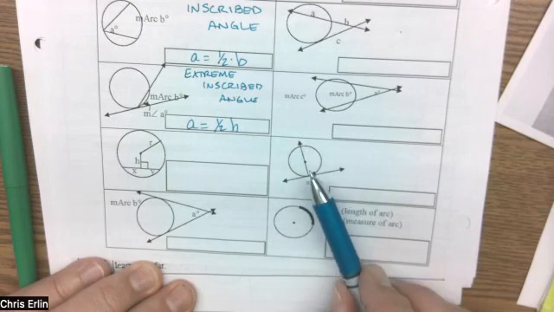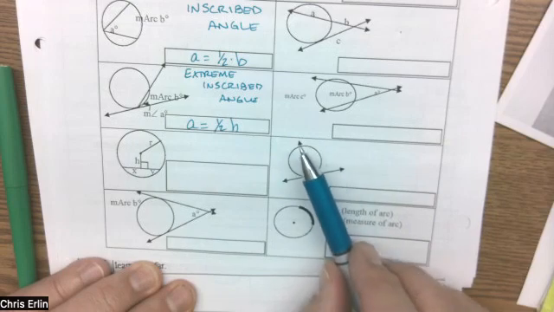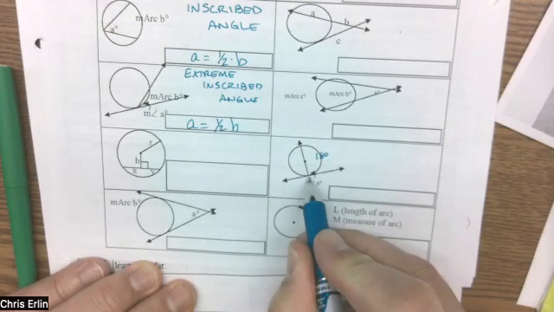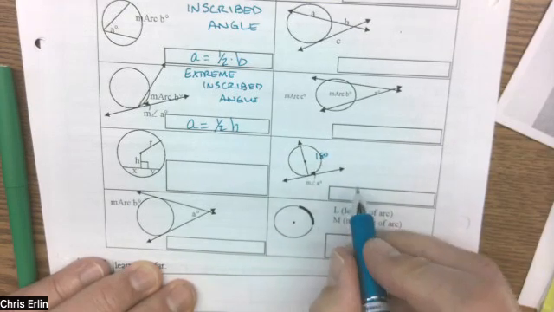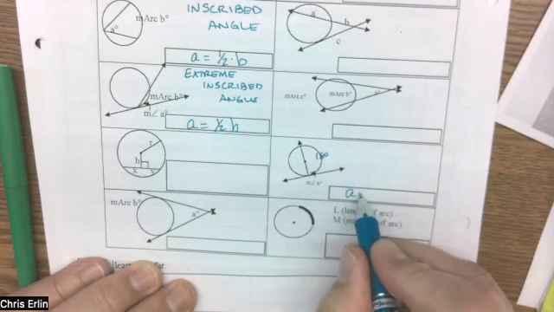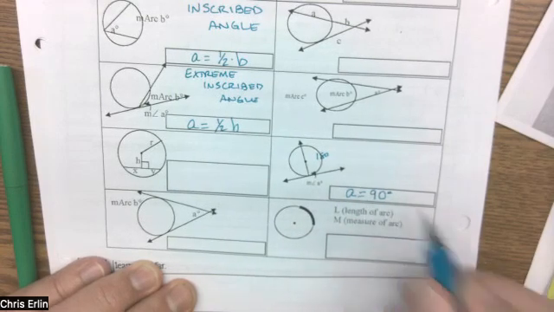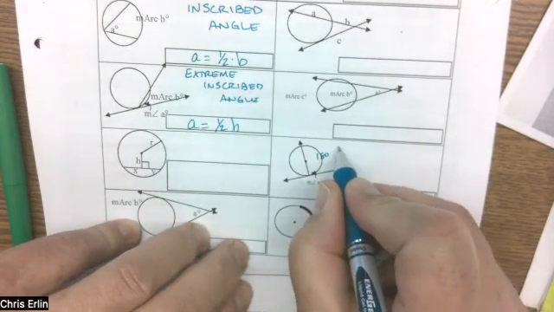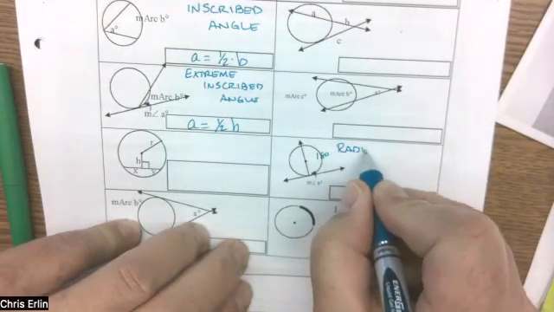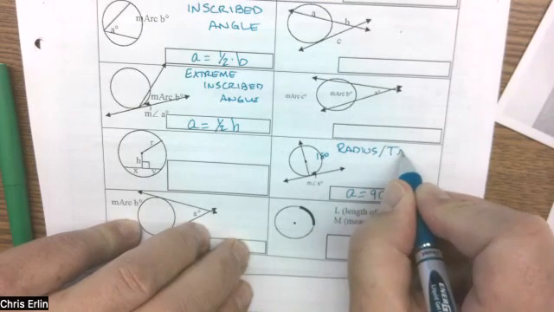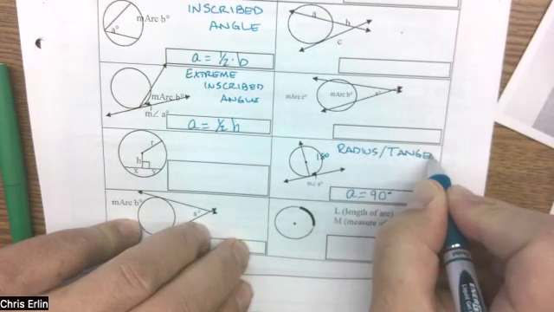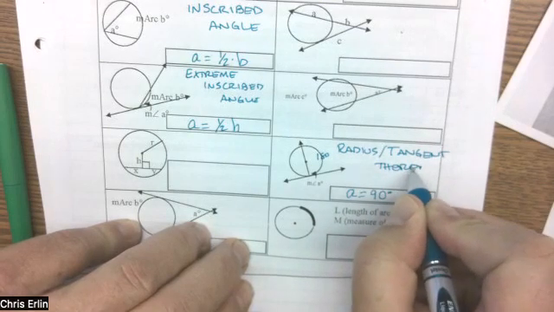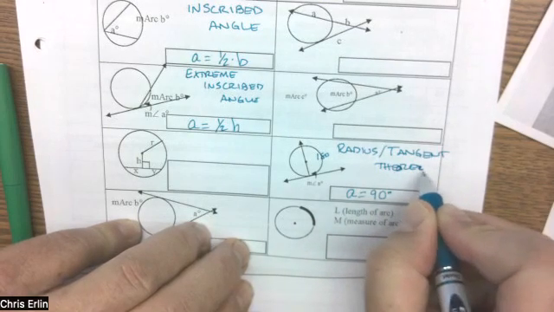And therefore, this arc is what kind of arc? Semicircle, good, which means it's 180. So if A is half of that 180, in this scenario, A is going to be exactly 90 degrees every single time that a tangent meets a radius or diameter. So this is called the radius tangent theorem.